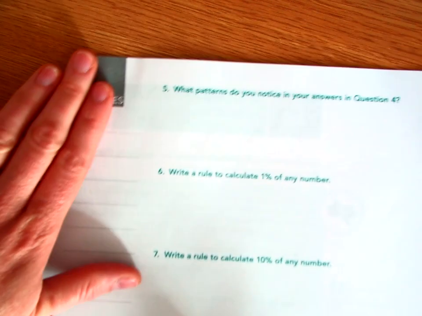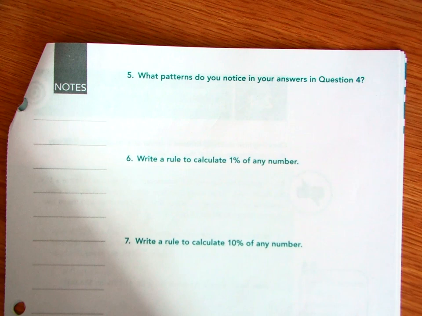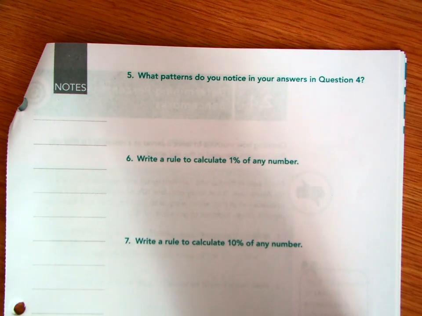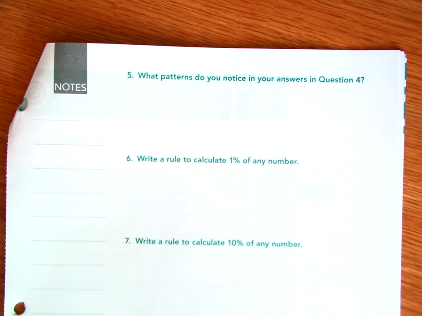What patterns do you notice in your answers in question 4?